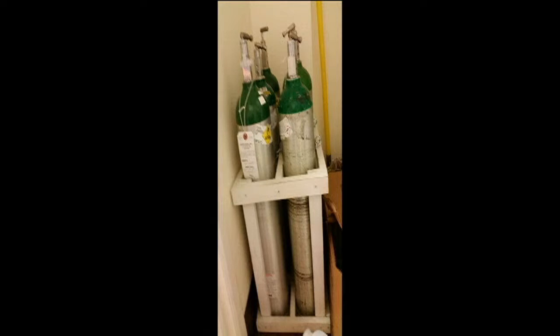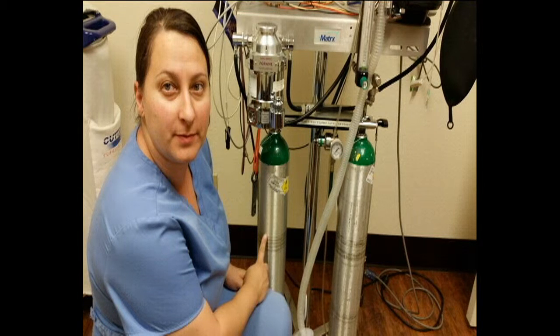There are a variety of oxygen cylinders, from A, which is the smallest possible size, to H, which is the largest size. H tanks must be chained to the wall. E tanks are commonly used in small animal practices, such as this one. They are secured to the machine.